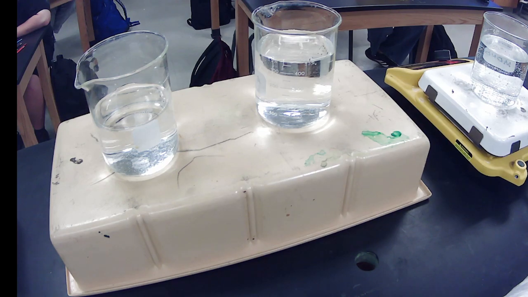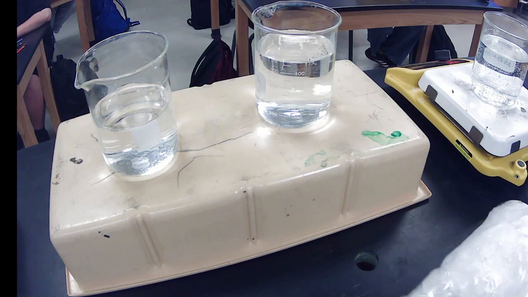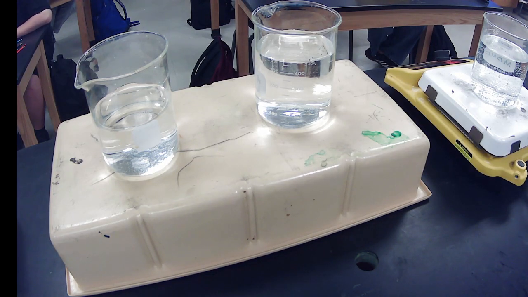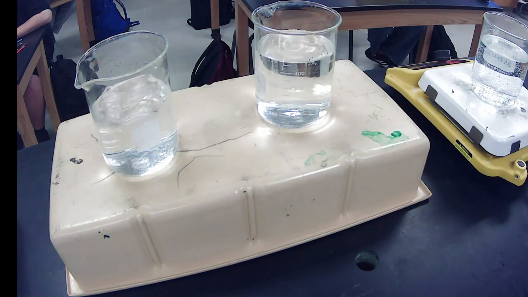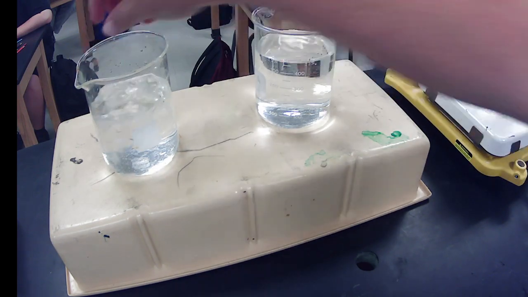Okay, so I'm going to break a bunch of them. I'm going to add some ice to this one so we get it nice and cold. I'm going to turn off the lights and we're going to play with our glow sticks.